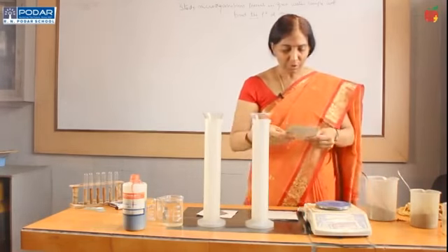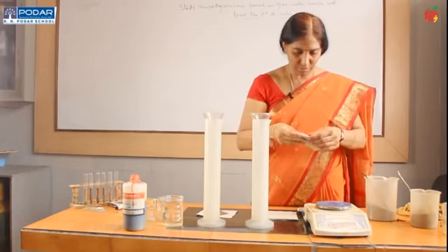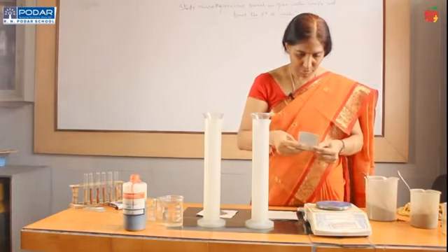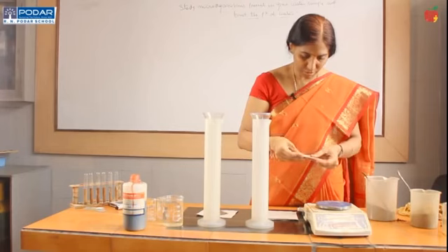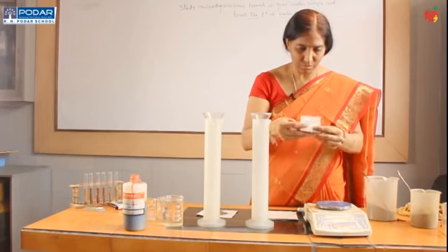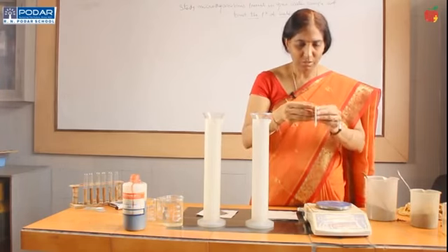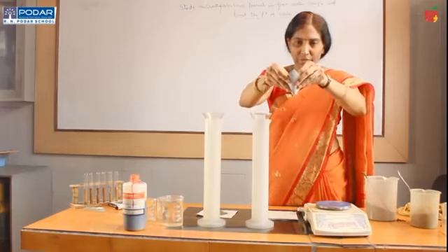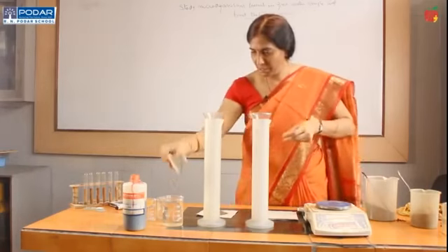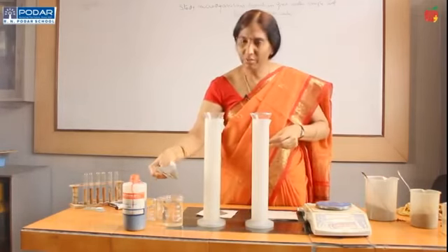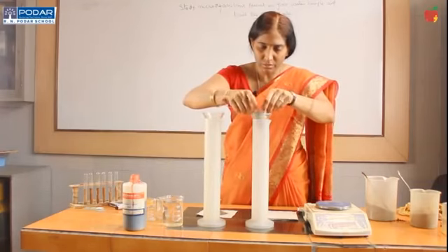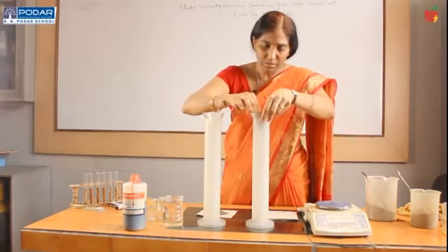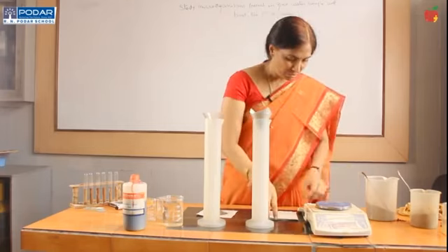Now, I am going to prepare a funnel. I am taking filter paper and folding it like this, four folds. You have to prepare the funnel like this, then dip it in water so that it will stick to the walls of the funnel.